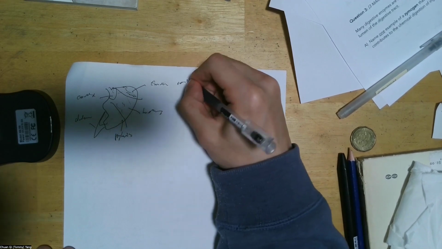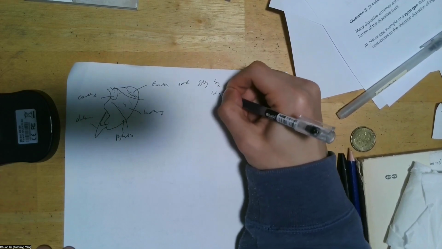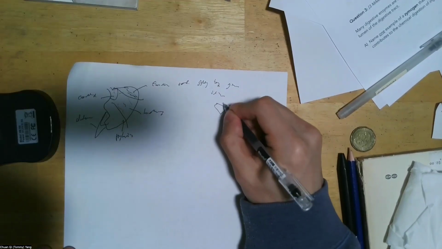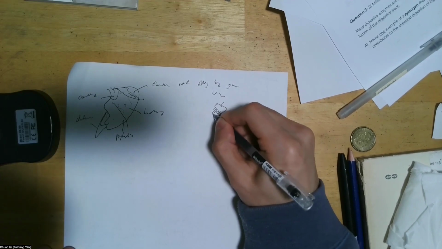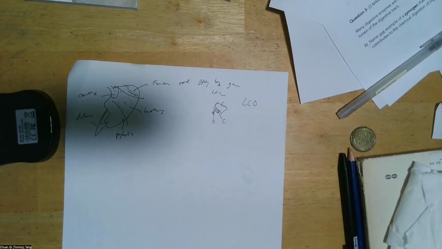So the extra oblique layer gives it strength. The order of the stomach's muscle layers is first longitudinal, then circular, and lastly oblique. So LCO for the layers of smooth muscle.